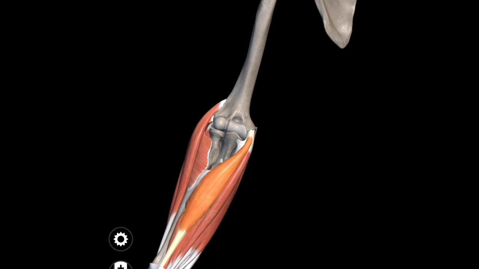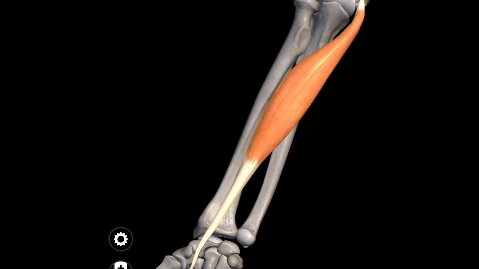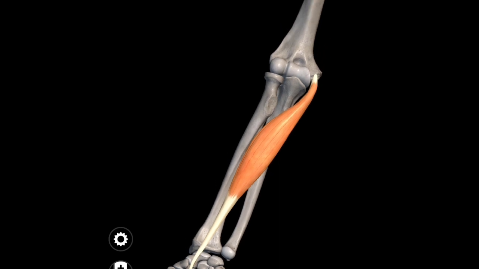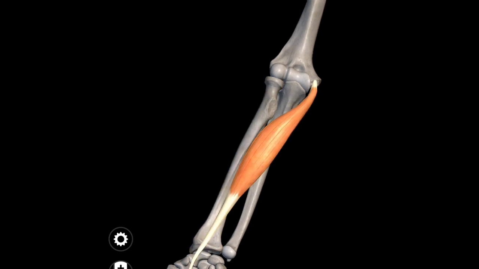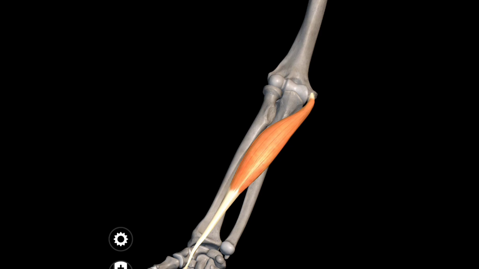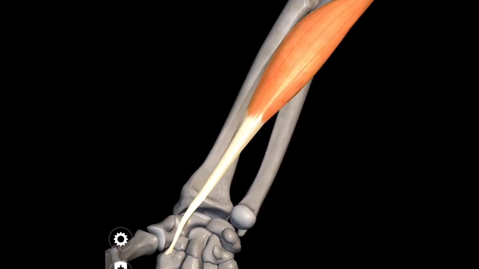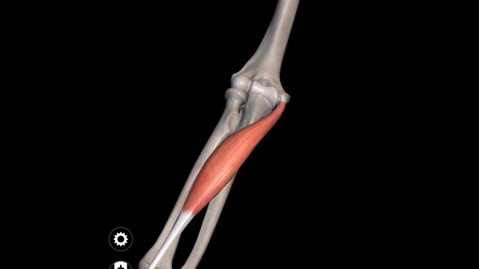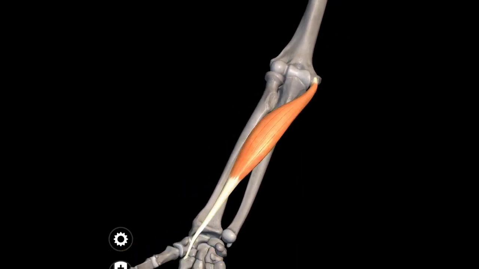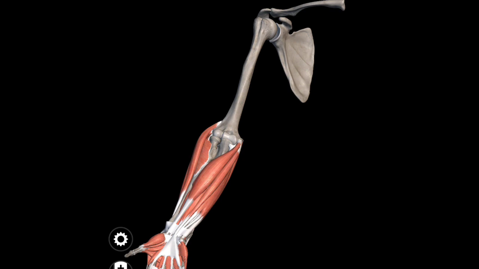Now this is the flexor carpi radialis. It is called flexor carpi radialis because it comes from the carpus and moves toward the radius, and attaches to the carpal bones. All are the carpal bones, that attach to the carpi. That's why it is called flexor carpi radialis. Okay, now remove it.